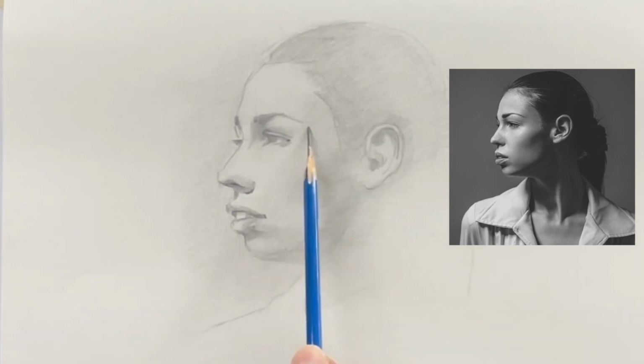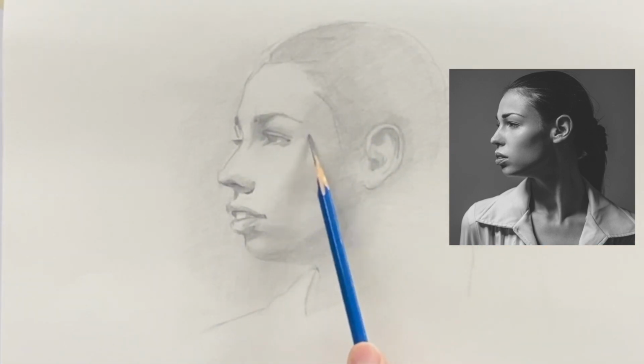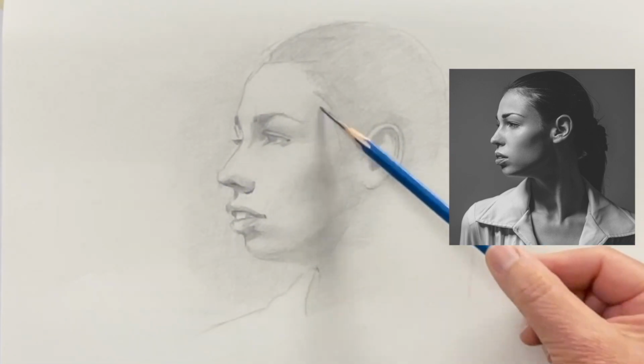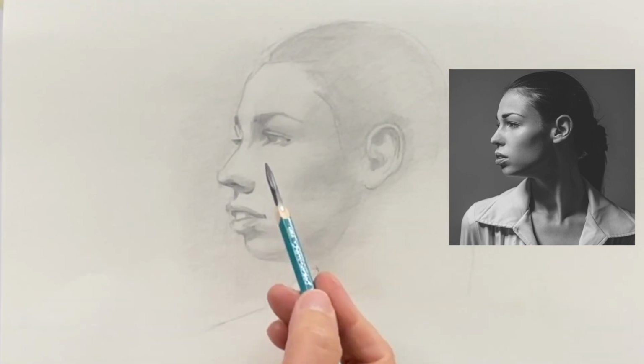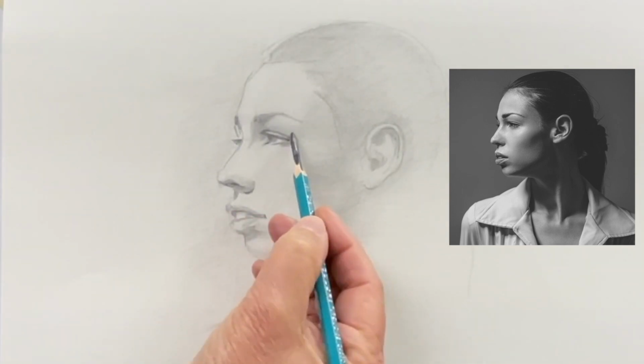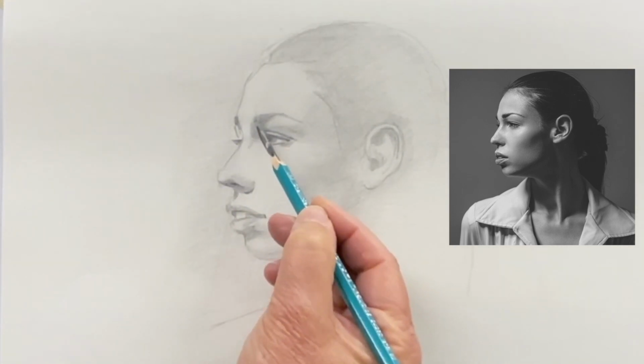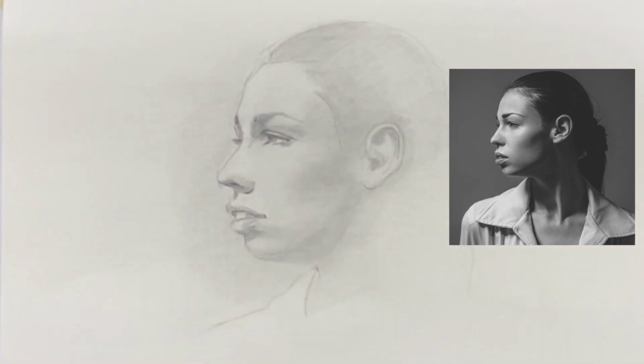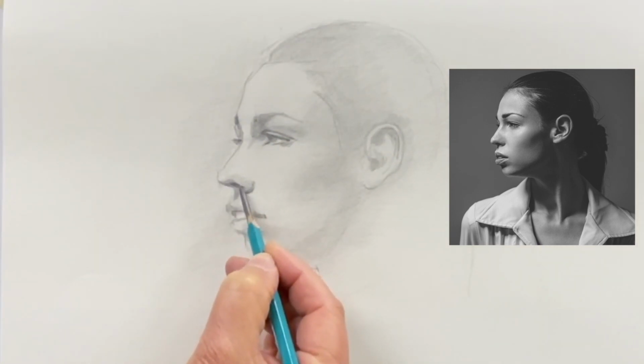I'm fairly happy with all of my shapes and I feel like the form is nicely developing. So now I just need to continue to darken things. So I will switch to a softer B pencil and I'll just continue to go over my shapes, darkening as I go along.